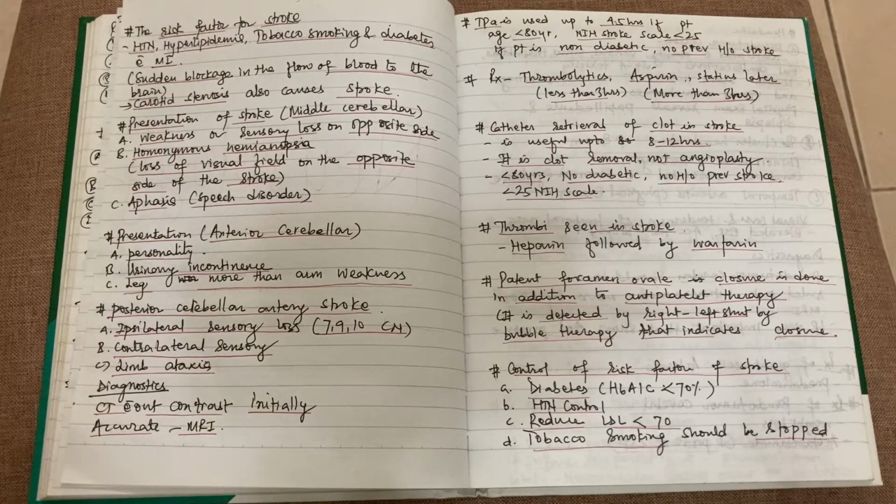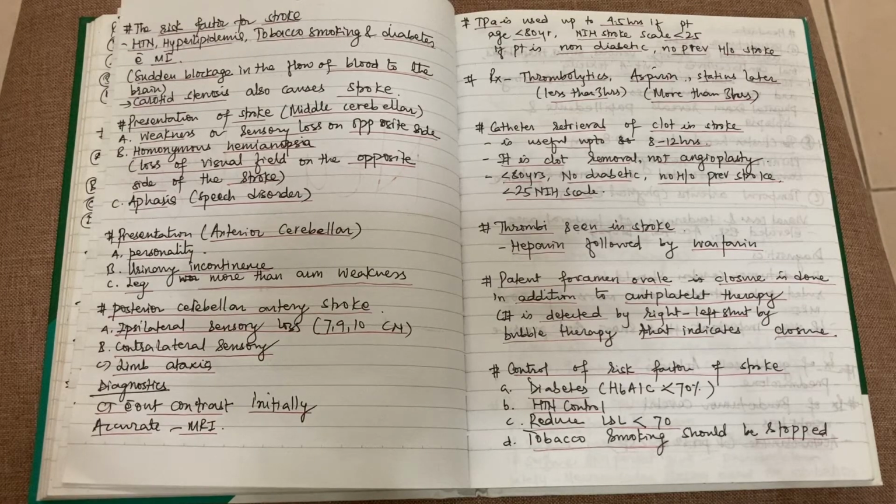The risk factors for stroke are hypertension, hyperlipidemia, tobacco smoking, and diabetes with MI. Stroke is a sudden blockage in the flow of blood to the brain. Carotid stenosis also causes stroke.